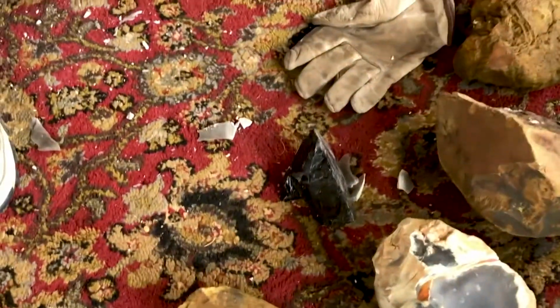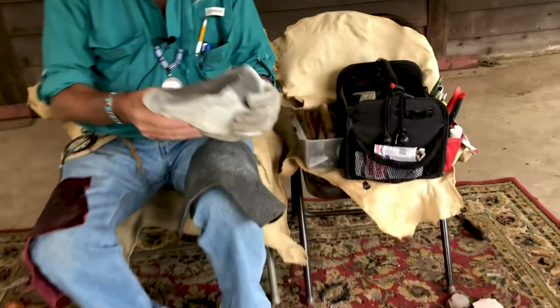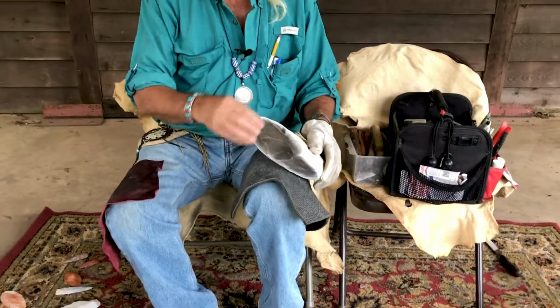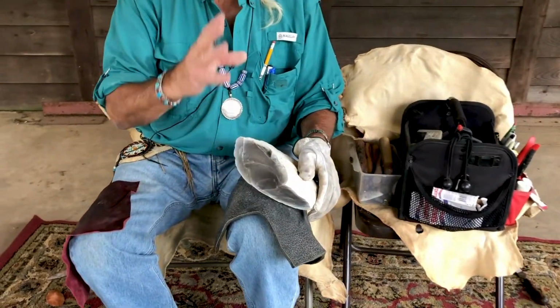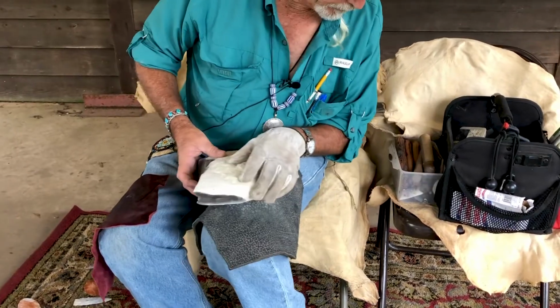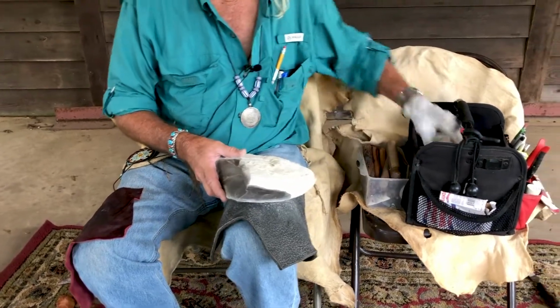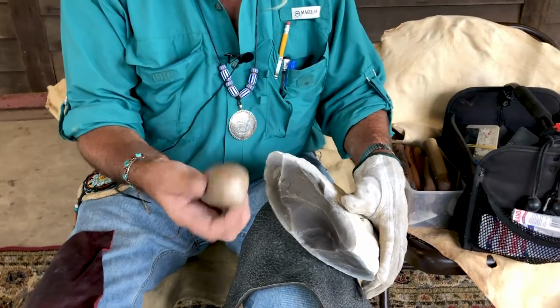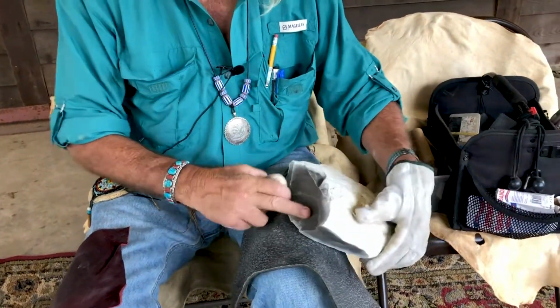But what I'm going to start on today is this piece of big old Texas rock. I'm not going to make a big old Texas point. I'm just going to take a piece off of here and make y'all a point out of that. And I'm going to use this hammerstone right here. It's just a piece of rock from, I think, probably Alabama.